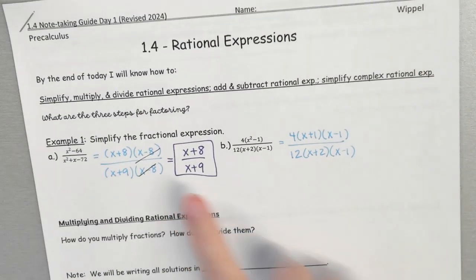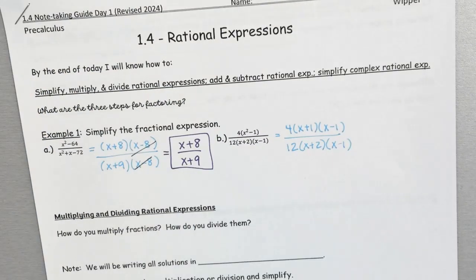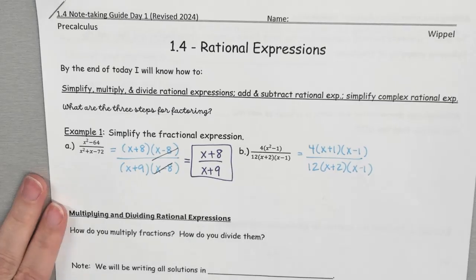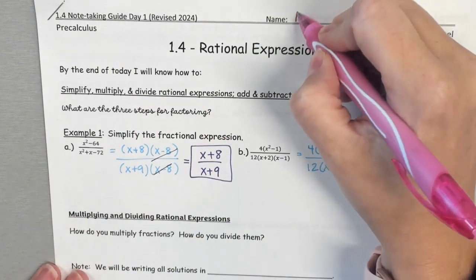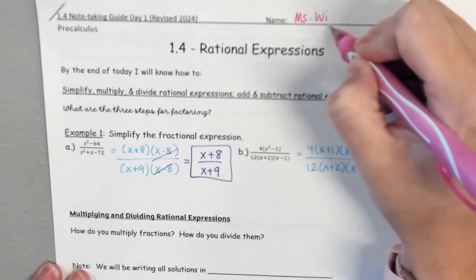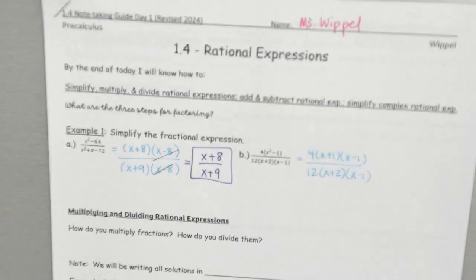All right, so rational expressions is what we're going to focus on today. I had you do the A and the B, but we are going to go back in and fill in a few things together first. We're going to simplify, multiply, and divide rational expressions, and then we are also going to add and subtract, and then simplify complex rational expressions.